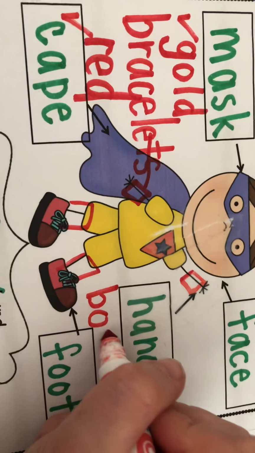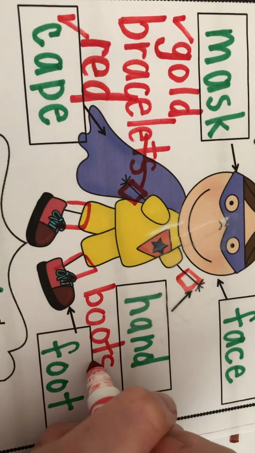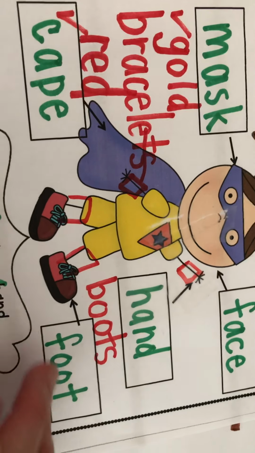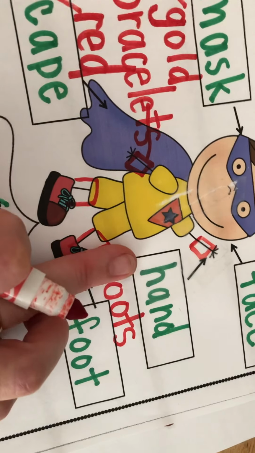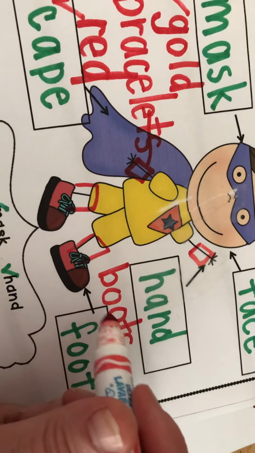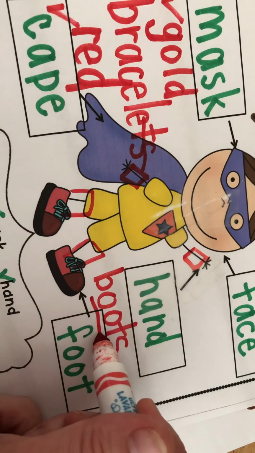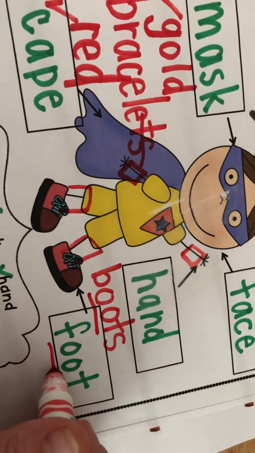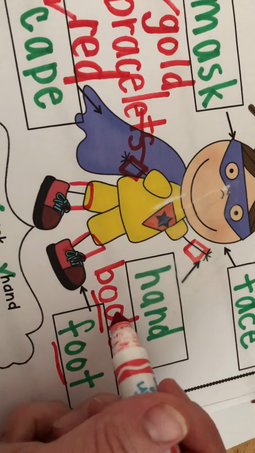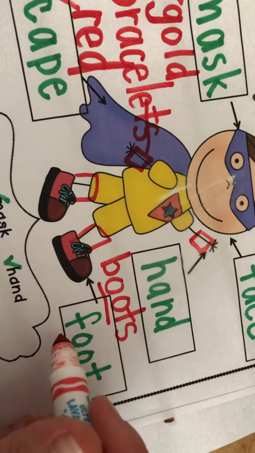B-double O, boot. And she has 2 of them, boots. Now if you look at the word boot and then foot, it looks like it could be rhyming words, but not quite. They both have double O and a T, but, and I'll underline it right here, boot and foot. Sometimes O-O makes ooh, like in boot, and sometimes O-O makes a different sound, like in foot.